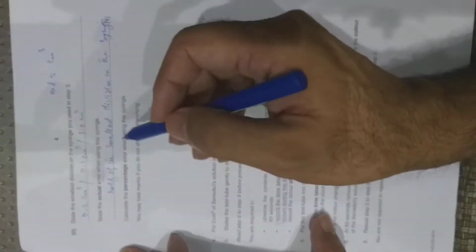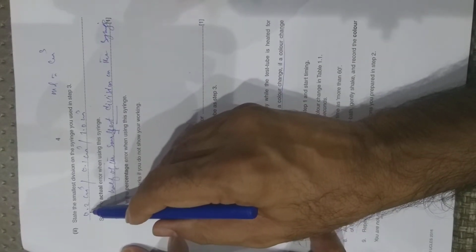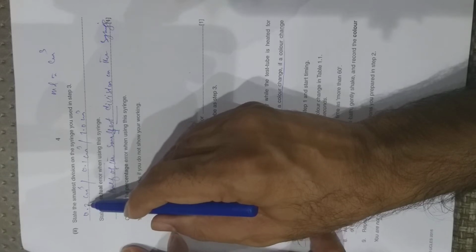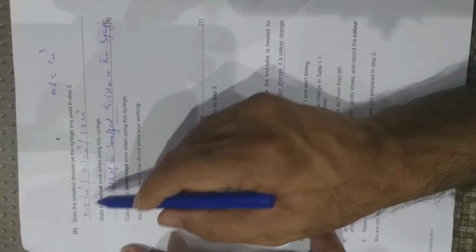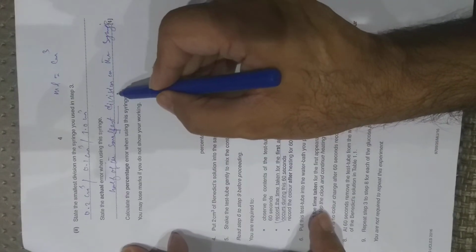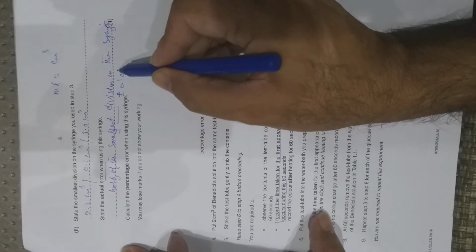So you will calculate it, and you will write plus and minus with that value. So if, for example, the smallest division is 0.2, half of 0.2 will be 0.1. So the answer will be plus minus 0.1 cm cube.